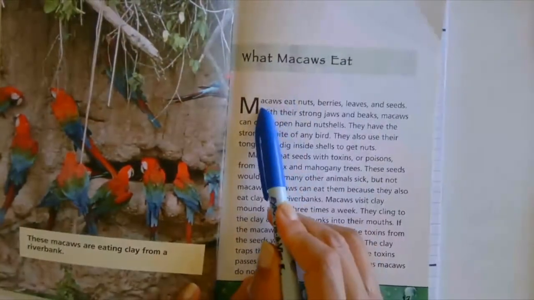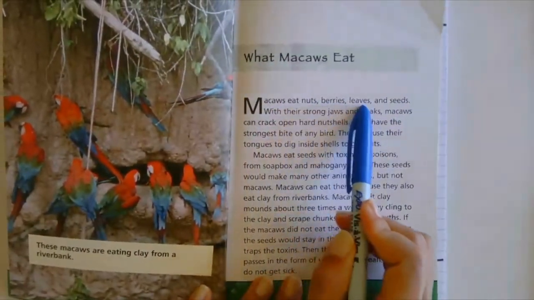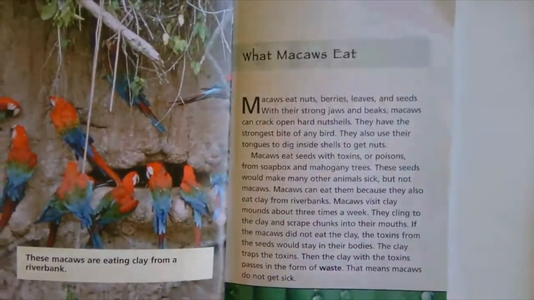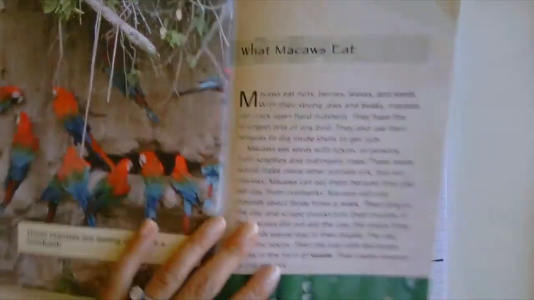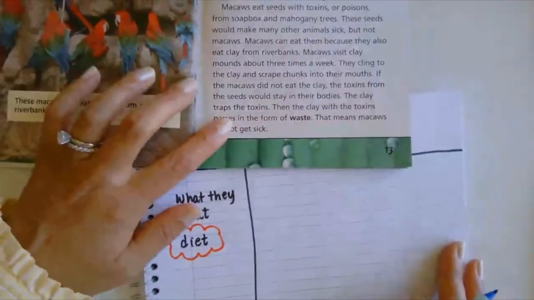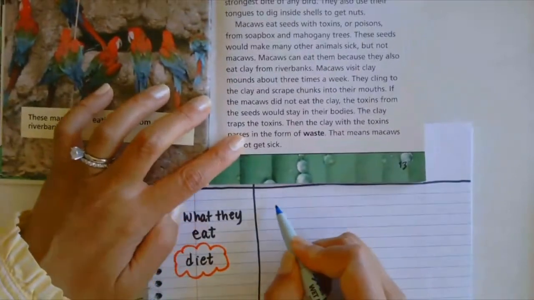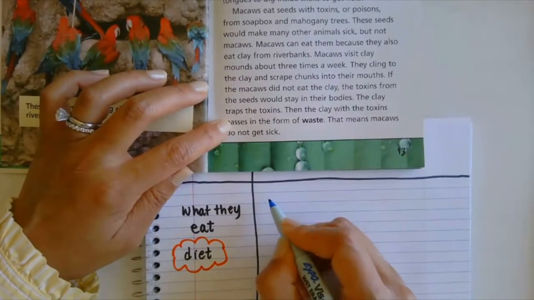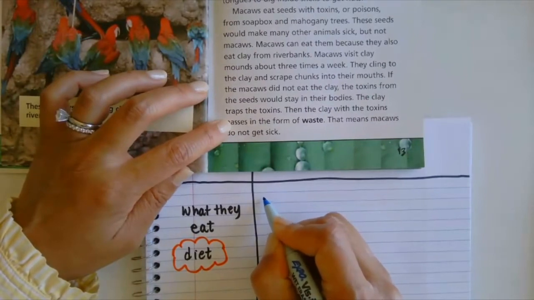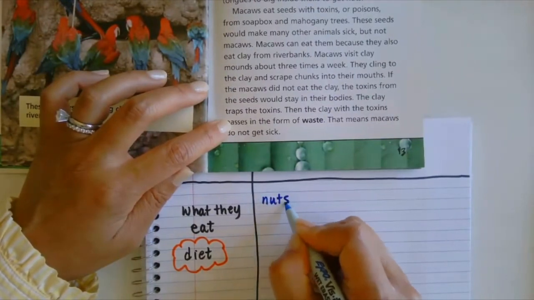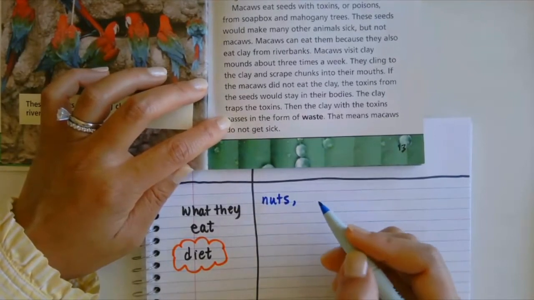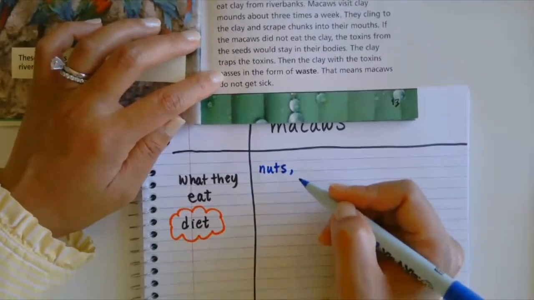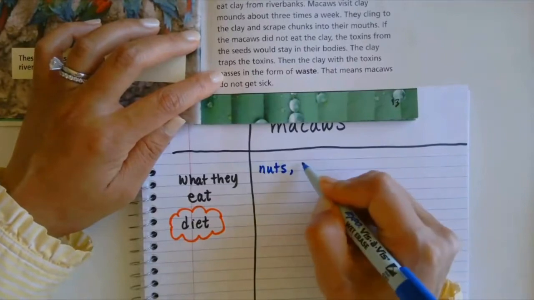What macaws eat? Macaws eat nuts, berries, leaves, and seeds. Okay, so I just read that information. I am going to take notes in my graphic organizer, what they eat. Now, I don't need to write it in sentences. I can just start writing down what they eat. So they eat nuts. Feel free to follow along, and if you need to pause the video so you can catch up, feel free to do so.